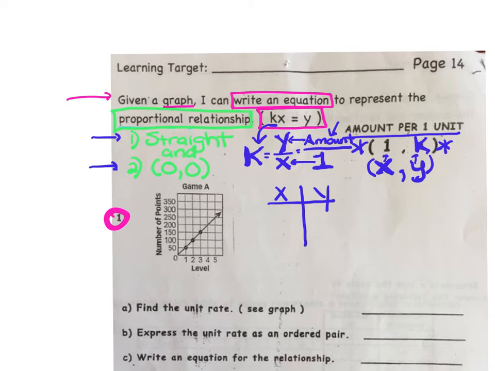Let's take a closer look at our graph. It represents the points earned in game A. In this game, our x-axis is represented with the level. Let's put an x here. And our y-axis, that y-axis represents the number of points. In fact, it's helpful if you write above the letters, x represents the level and y represents the points.